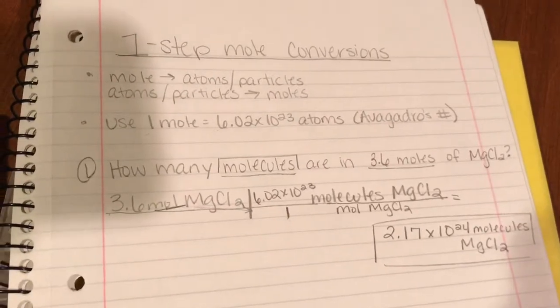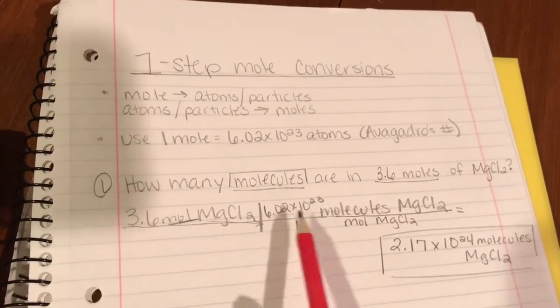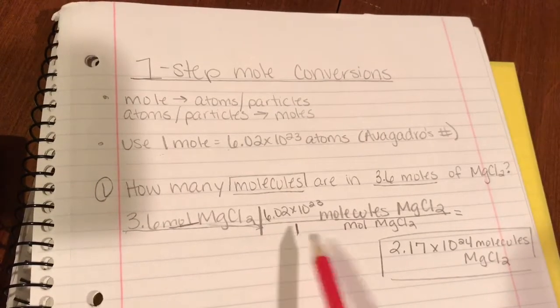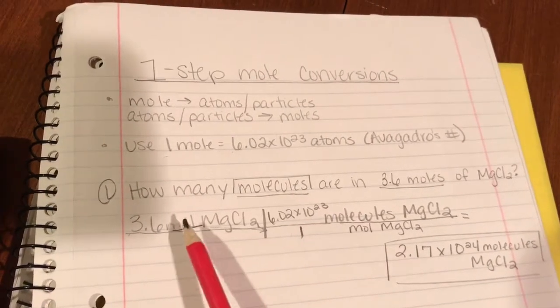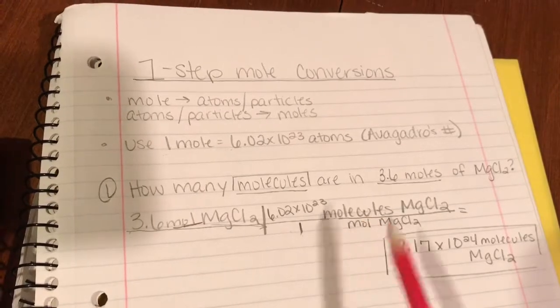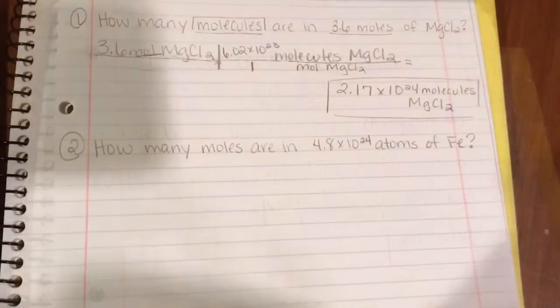Okay? Simple enough? Again, it's just one step because we're just using one conversion factor. I put the thing on the bottom that I'm trying to get rid of, and the thing that I'm trying to go to goes on top. Okay, so example number 2.